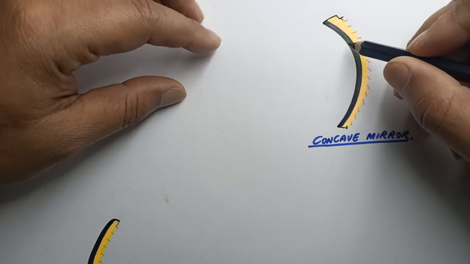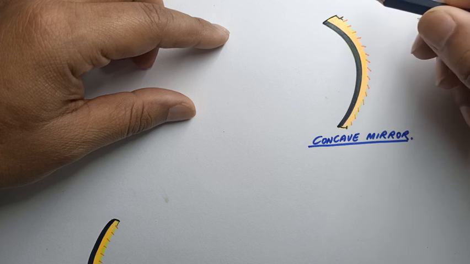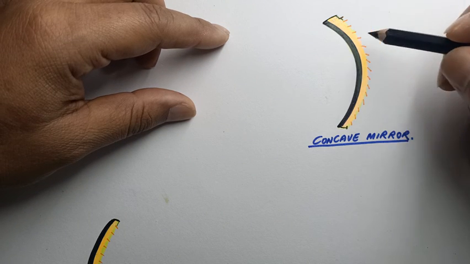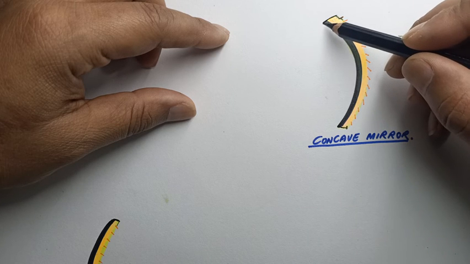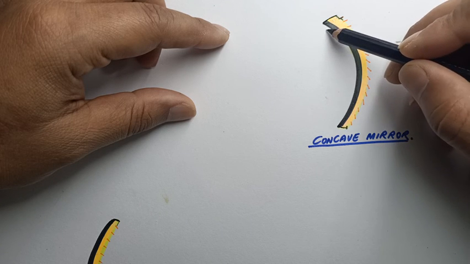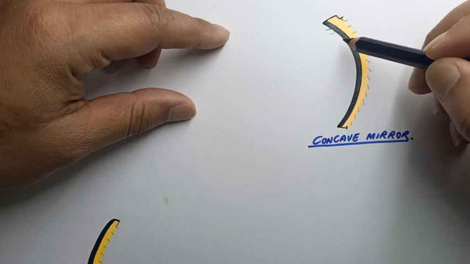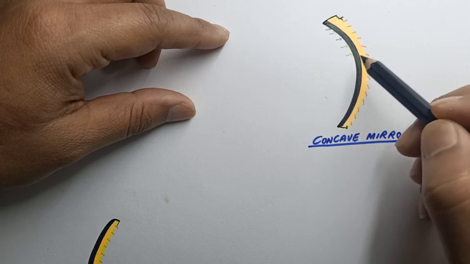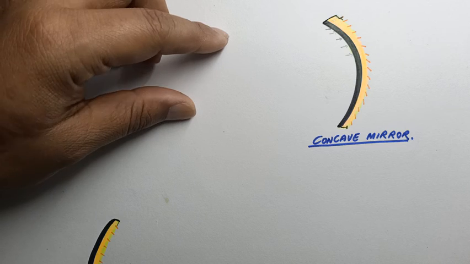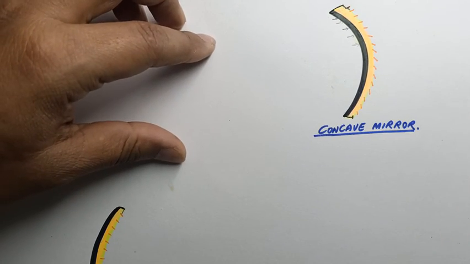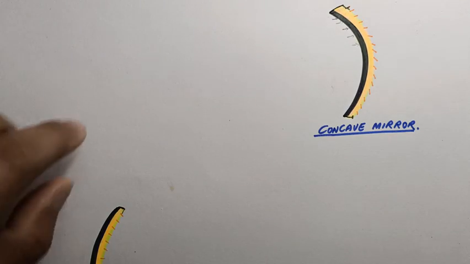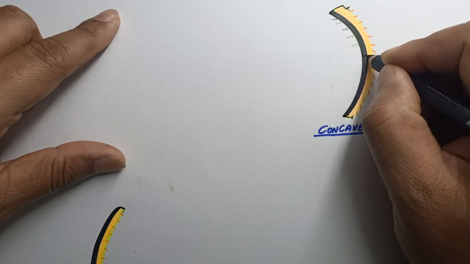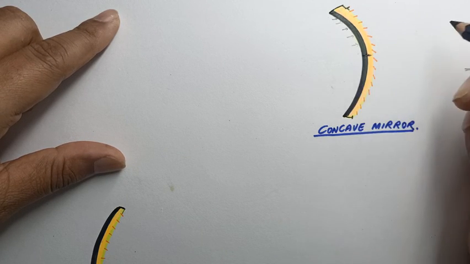Why is it called a concave mirror, or what is a concave mirror? Just revising what we had done in the last class. A concave mirror is a spherical mirror in which the reflecting surface, you can see the reflecting surface here, is bending inwards, right? So for the moment we will only deal with the concave mirror, and later on we'll move on to the convex mirror.